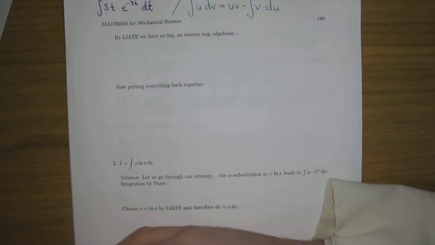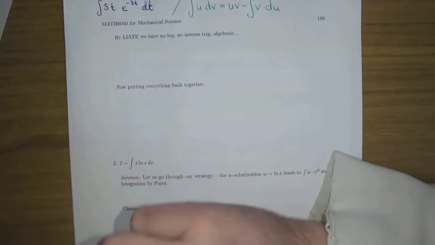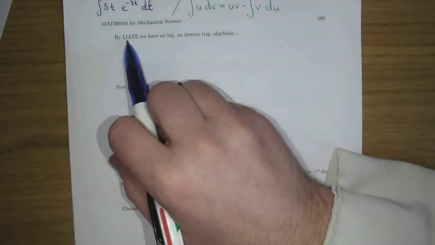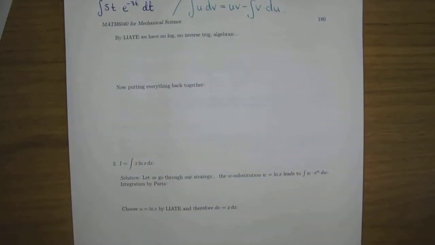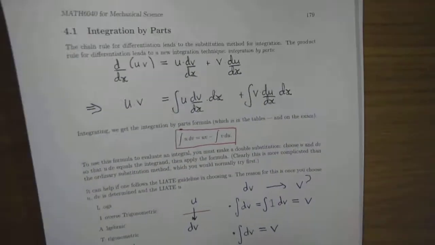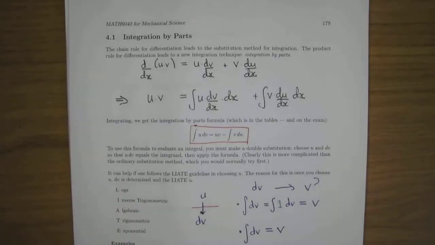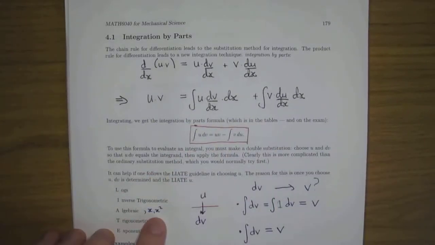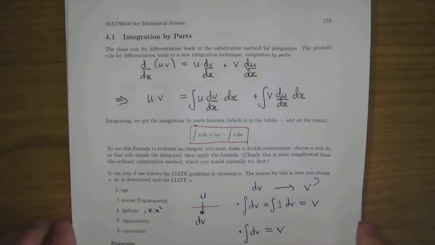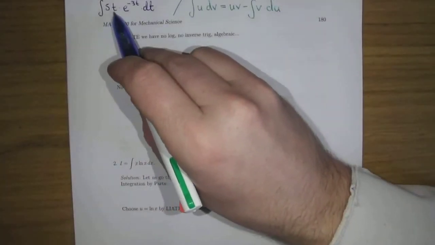We have to do the u first, and I recommend using LIATE. So the L stands for logs. There's no logs here. The I stands for inverse trig. There's no inverse trig here. The A stands for algebraic. Now algebraic is like sums of powers of x, etc., which I probably should have put back here. We'll just go back. So logs, you understand. Inverse trig is like inverse sine, inverse tan. Algebraic here means like x, x squared, etc. Powers of x. In this particular question, we're not working with x, we're working with t, so 5t is the thing.